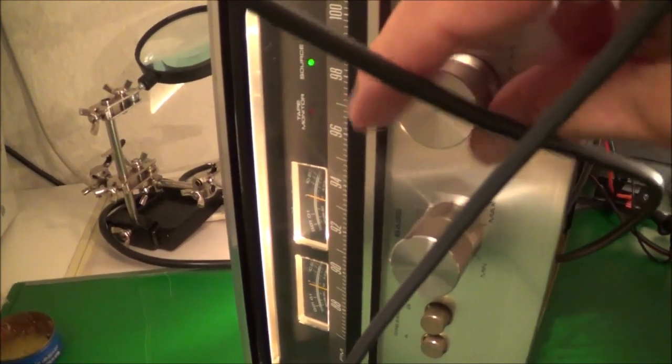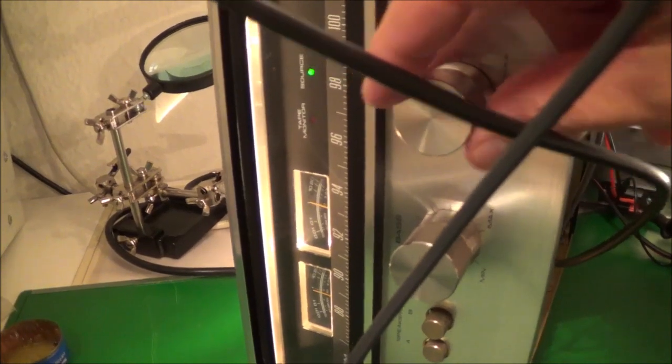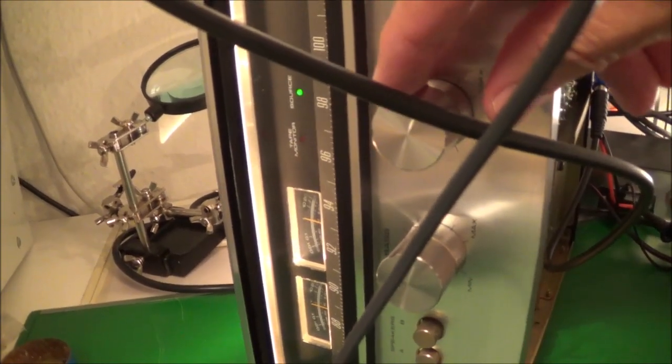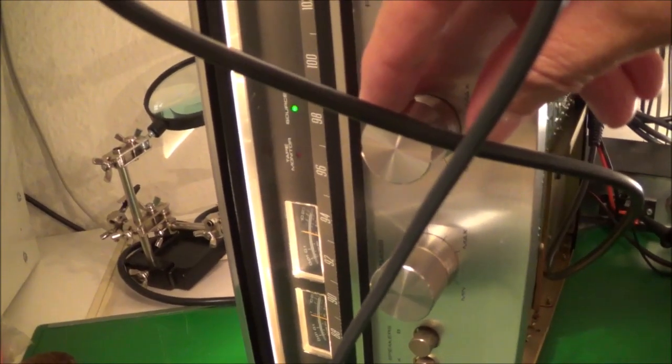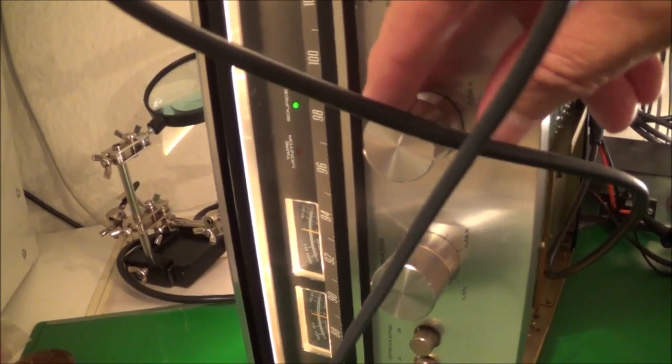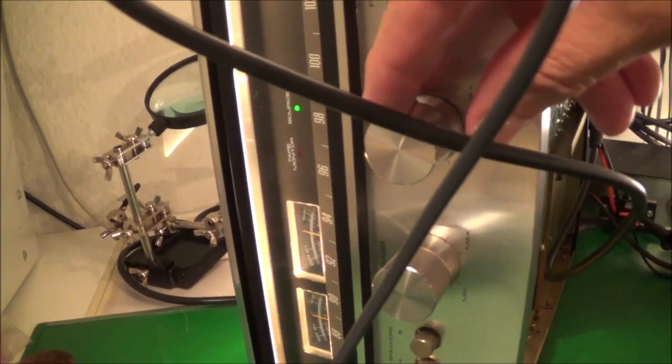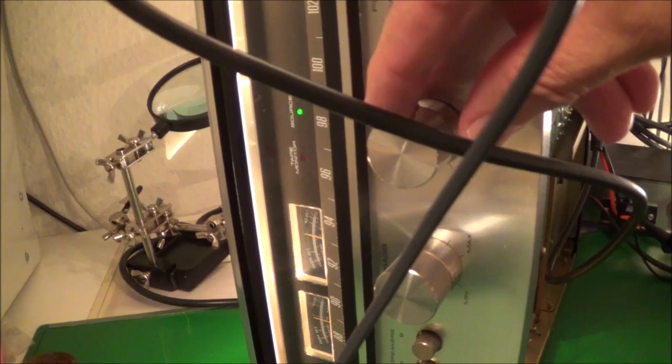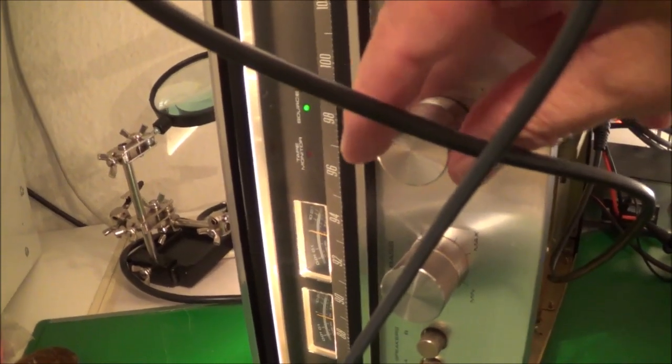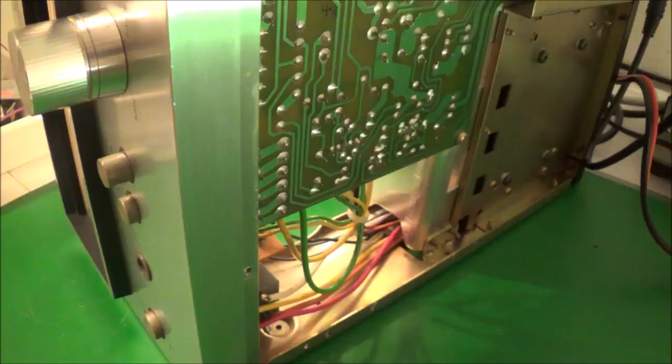So next we do the treble, and what we're going to do is turn the treble down, and what we're looking for basically is the front is going to be low. So we're going to have a downward slant from the back to the front.